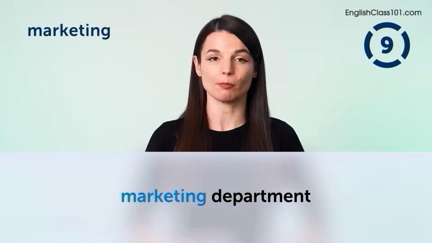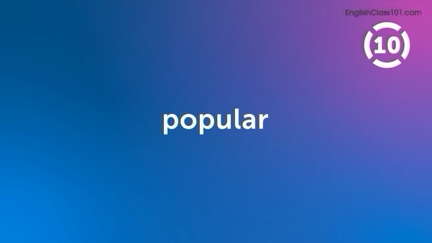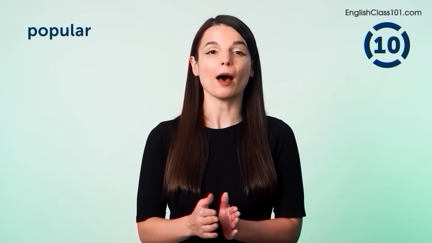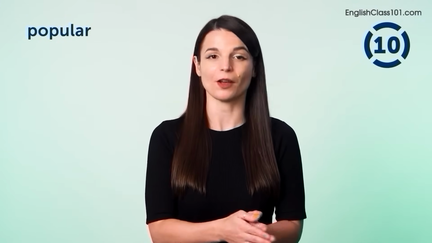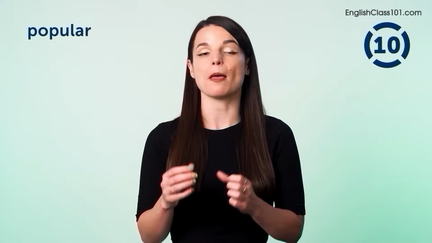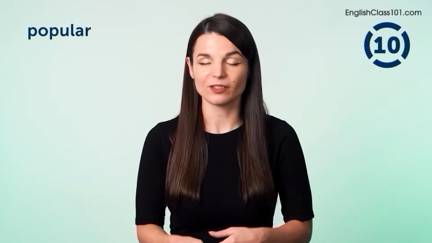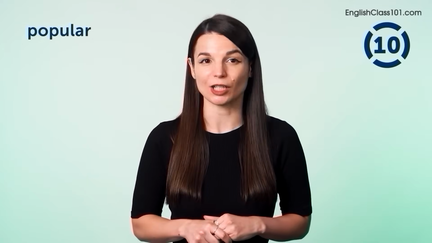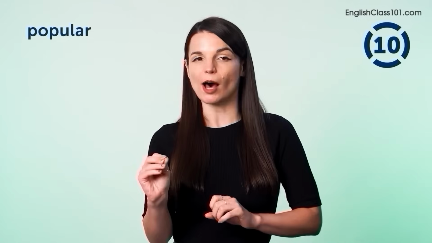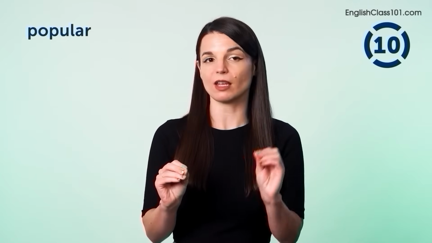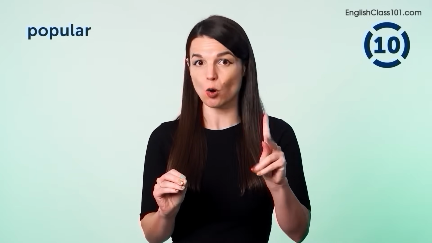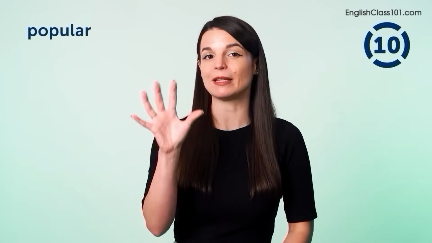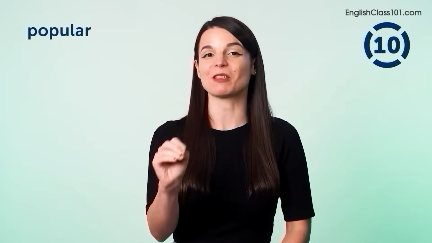Next is popular. Popular means something that many people like. So when something is popular, that means that a lot of people think that it's really, really good. Be careful not to confuse popular and famous. When something is famous, it means many people know about it, or maybe many people know about a person. When something is popular, it means lots of people know about it and lots of people like it.